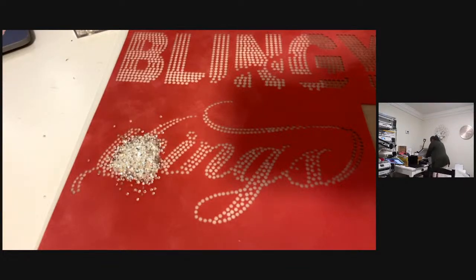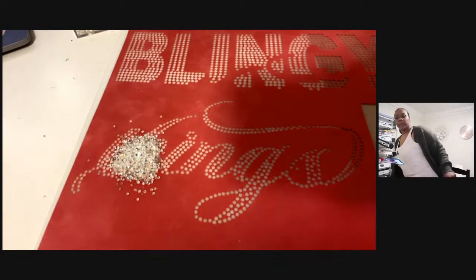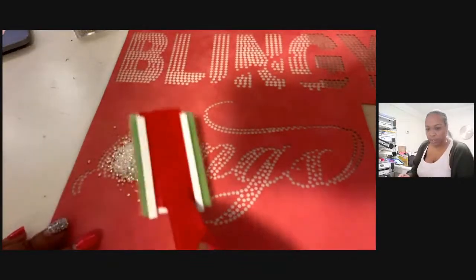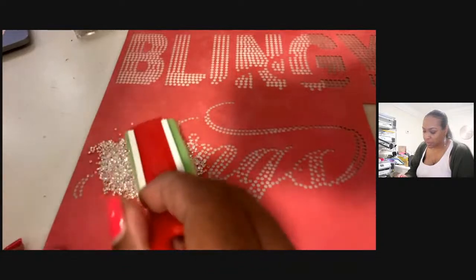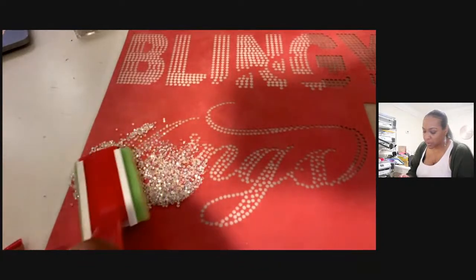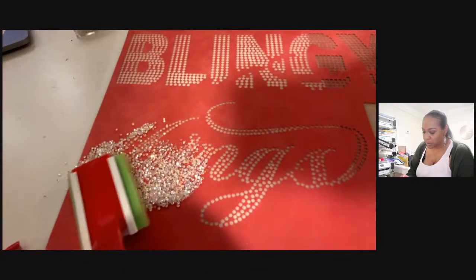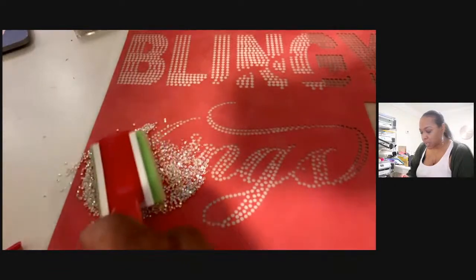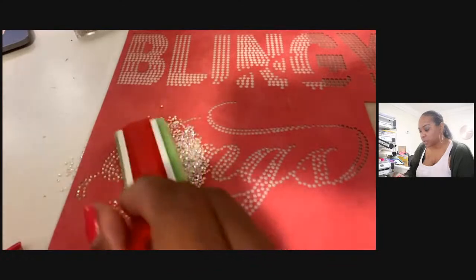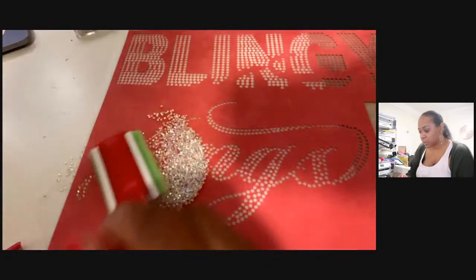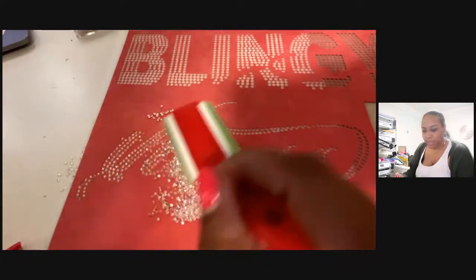All right, let's see. And we're going to do that for 45 seconds. While that's going, we can still go ahead and brush some of these in. Oh, these are so pretty. Oh my goodness. And typically you want to go in a circle or in circular movement when brushing in your stones. That's how they fall into place.